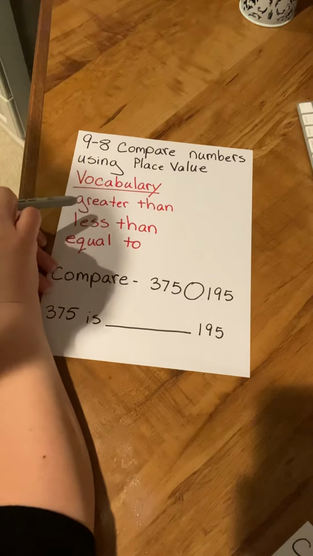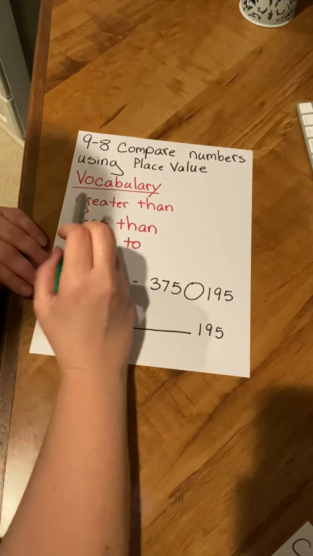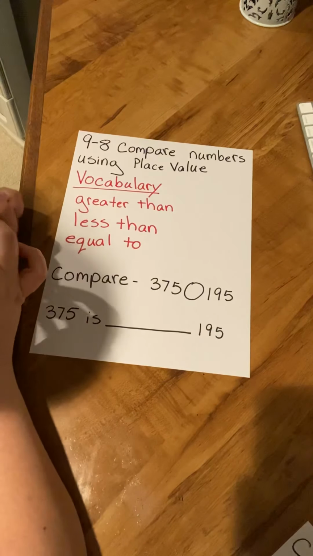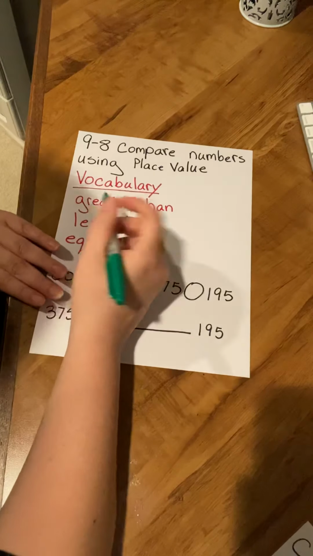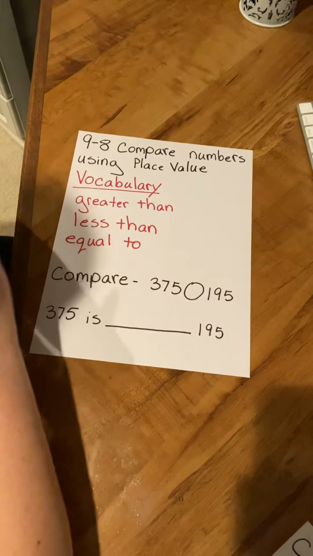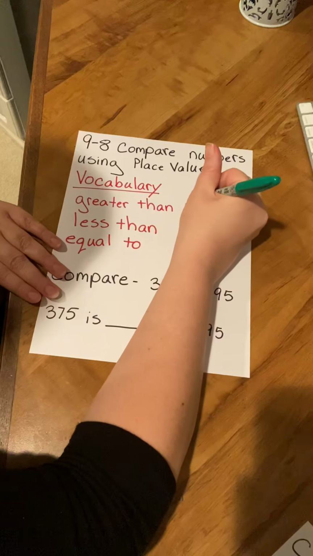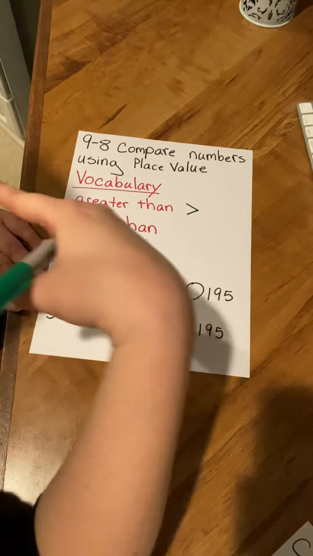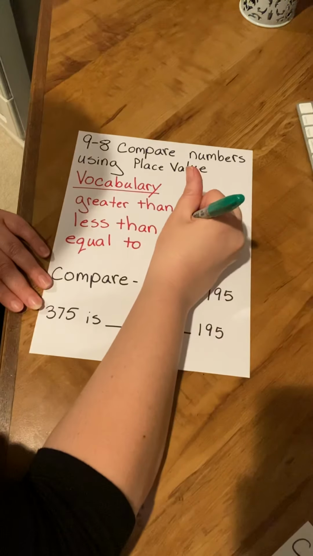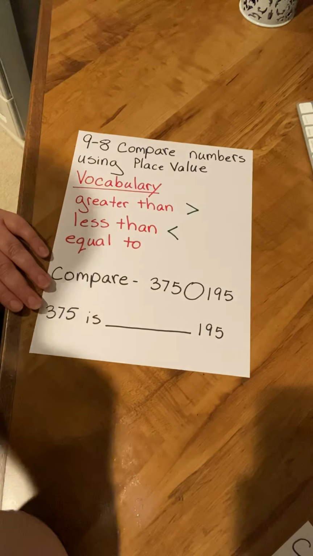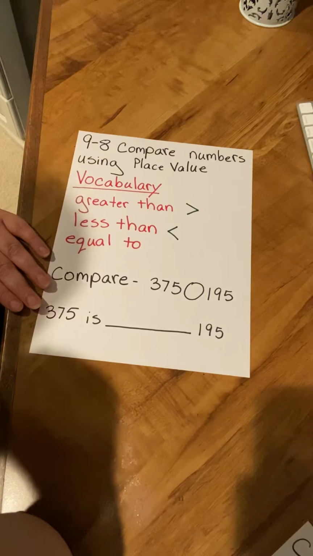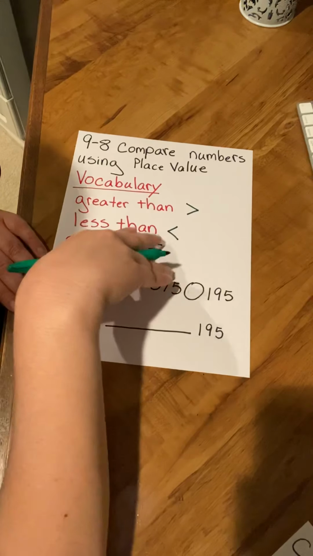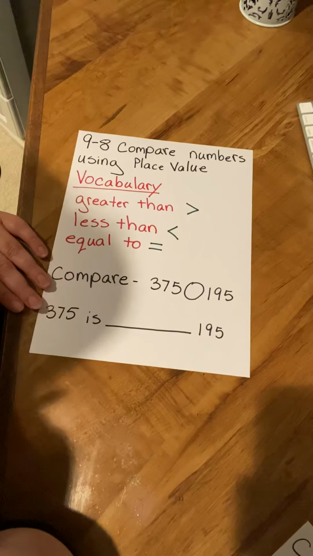Some vocabulary that we're going to need to know going into this lesson are the words greater than, less than, and equal to. We also need to know the symbols for each of these. So greater than is going to be bigger. This is the symbol for greater than. Less than is going to be a number that is smaller than. And equal to means that they are the same. Okay, so these are the symbols and the words that we need to keep in mind throughout this lesson.